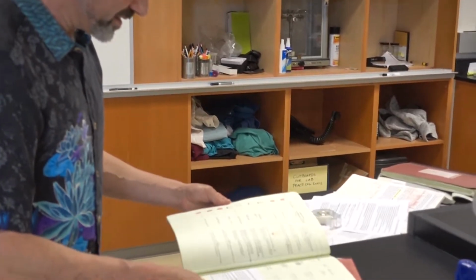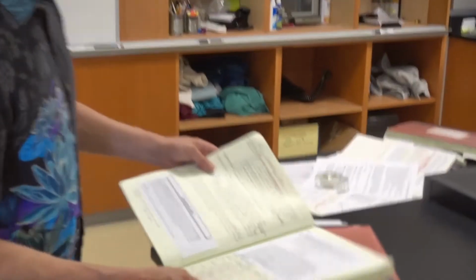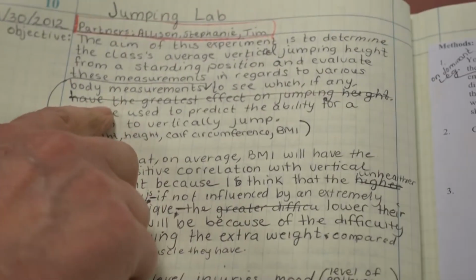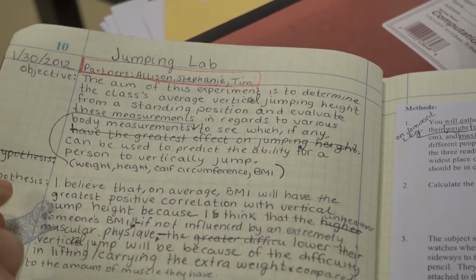I'll have to edit a little. Like right here, we have somebody who was changing her objective, and she just drew a line through and put a revised thing in there. It's not wrong to revise things.